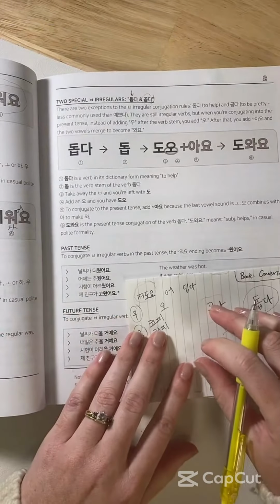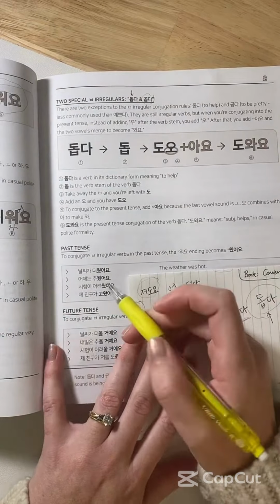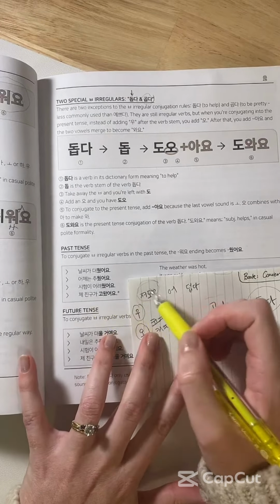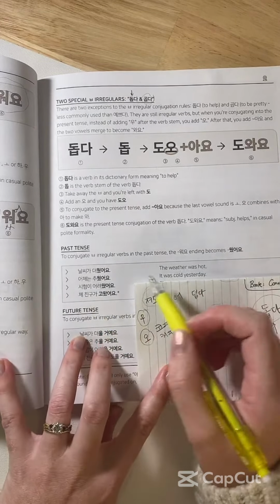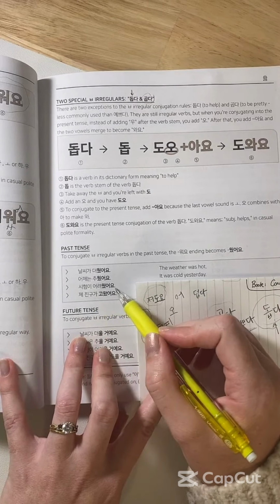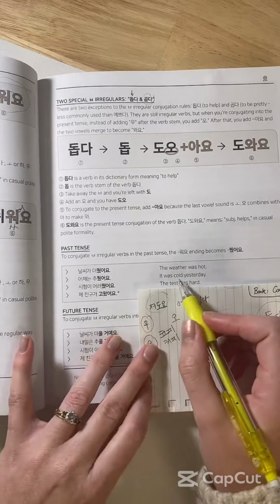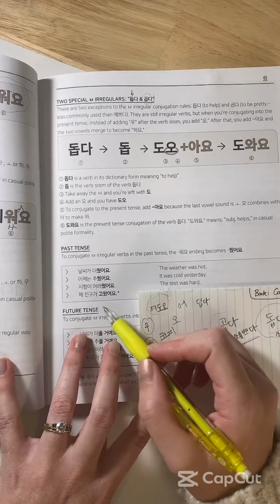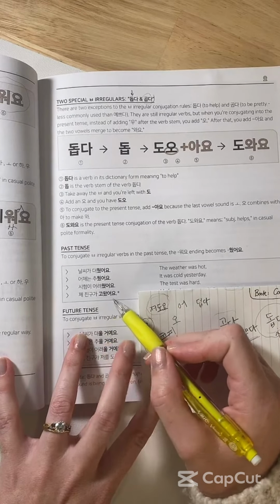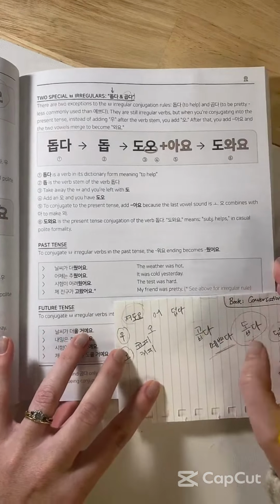So 날씨가 더웠어요 means the weather was hot. 어제는 추웠어요. It was cold yesterday. 시험이 어려웠어요. The test was hard. 제 친구가 고왔어요. My friend was pretty.